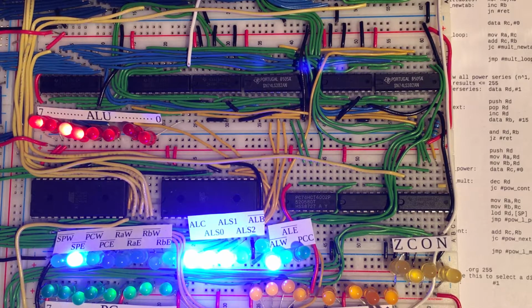So that stack pointer is pointing at a certain address in memory, and whatever is at that address in memory will be written into the D register, but the contents of this value 253 will also be increased by 1, and the result of that will be written back into the stack pointer. And so that's the operation we're most interested in right now, because that's going to use the ALU.